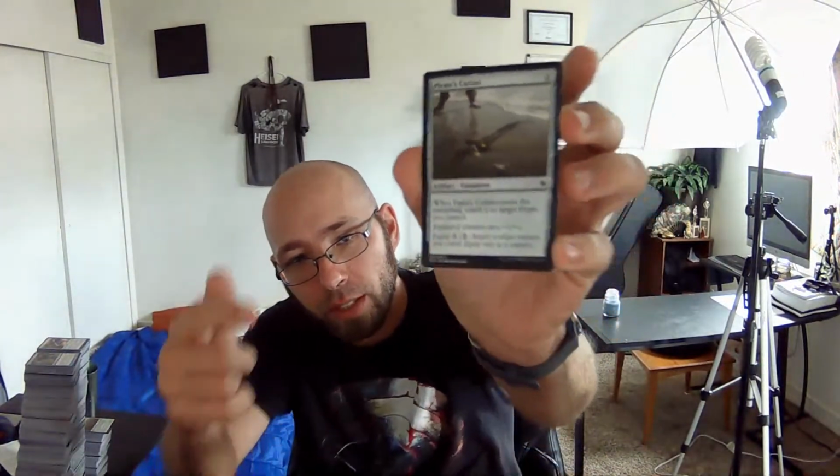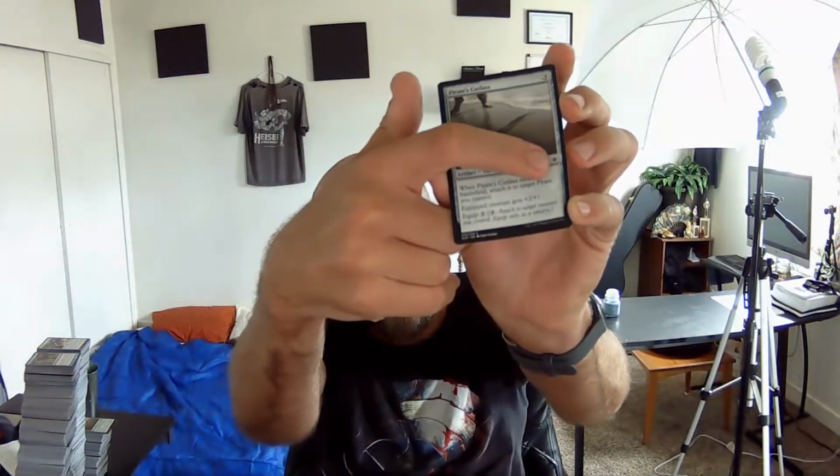Every card has this little set symbol right here. And then every set has a number, which you probably can't see, that's very blurry. So this is 242 of 279 that are total in the set.